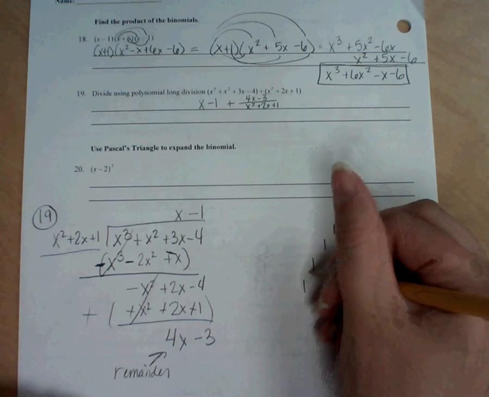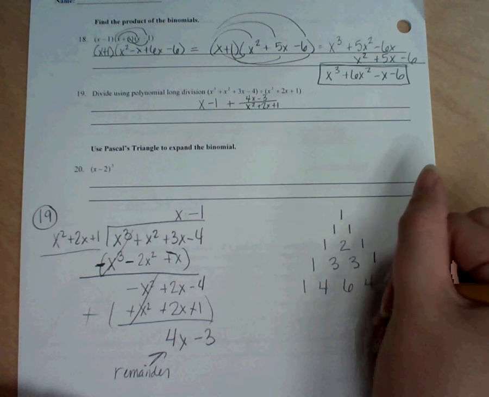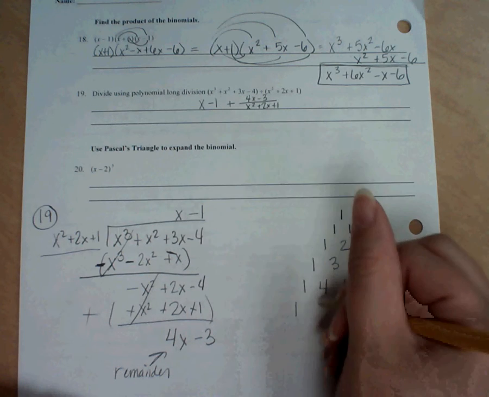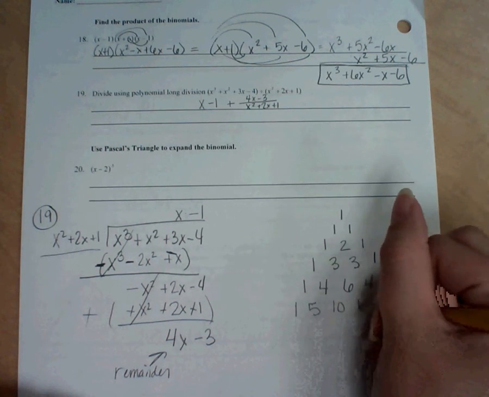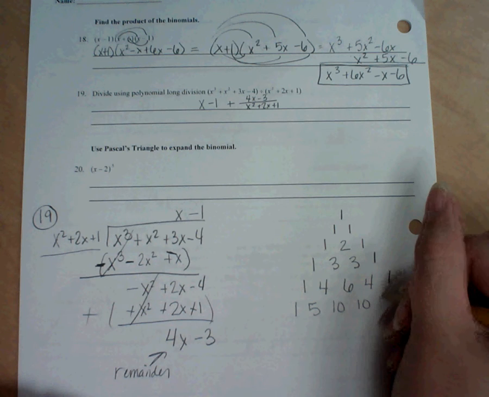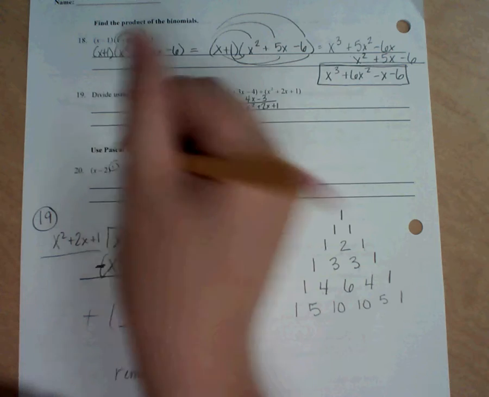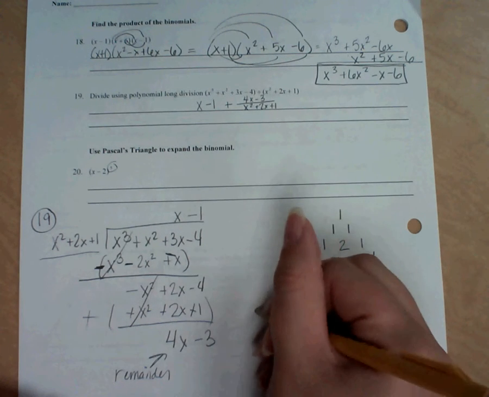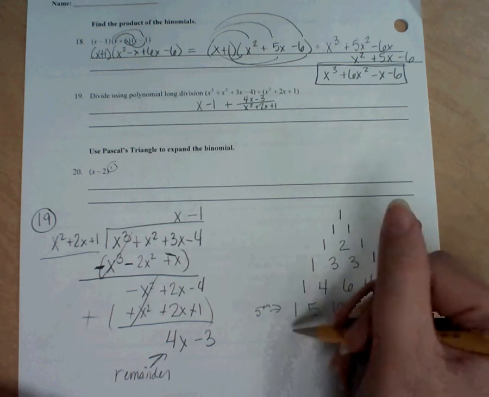A 1, 1 and 3 is 4. 3 and 3 is 6. 3 and 1 is 4, and a 1. A 1, 1 and 4 is 5, 4 and 6 is 10, 6 and 4 is 10, 4 and 1 is 5, and this is a 1. And this is to the 5th, so I'm going to use this 5th row right here. Remember, this is the 0th, 1st, 2nd, 3rd, 4th, and 5th row.